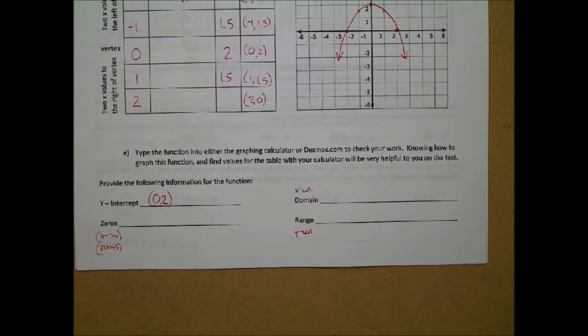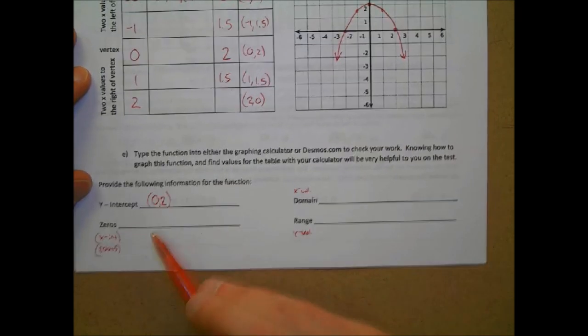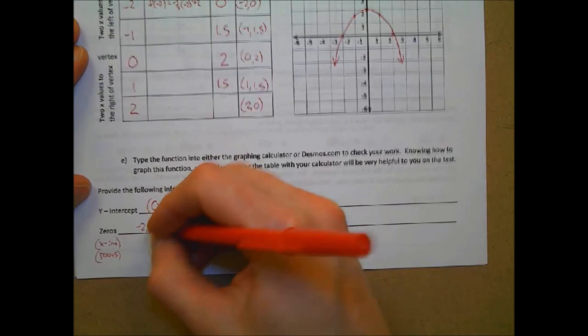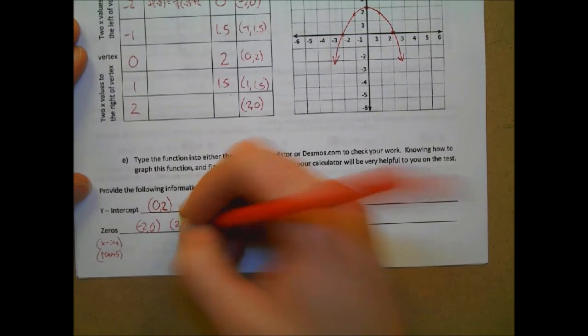So, let's talk about the zeros here. What are the zeros of this function? -2, 0, and 2, 0. If you also just say -2 and 2, that's okay as well. But I'm going to list both the coordinates there.